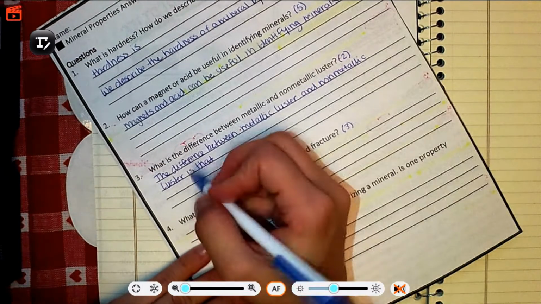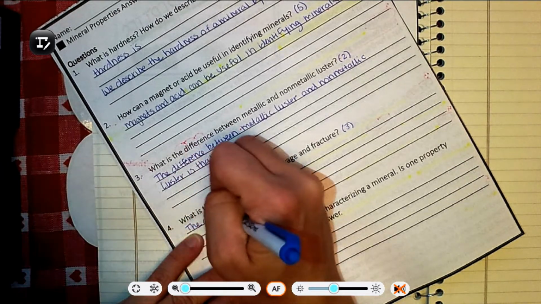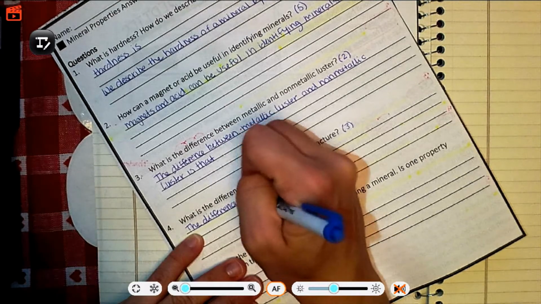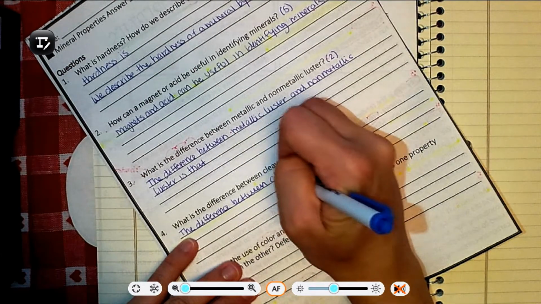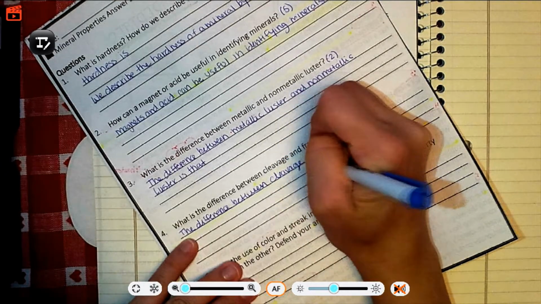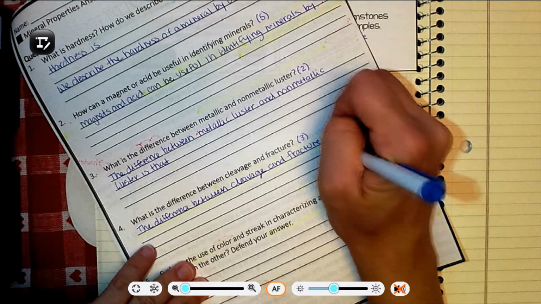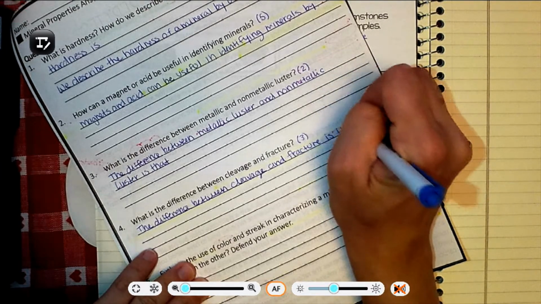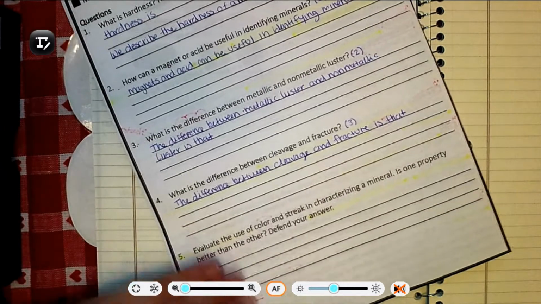We're going to do the same thing we did on the last one. The difference between cleavage and fracture is that... finish that sentence. And again, you don't have to use my sentence starters, but you can, they are available.